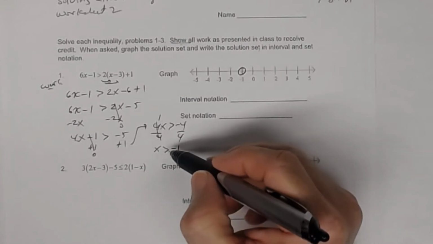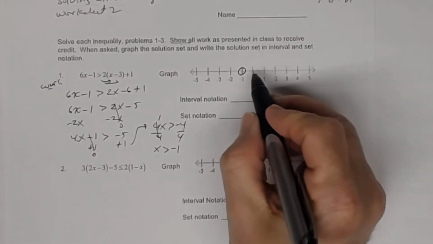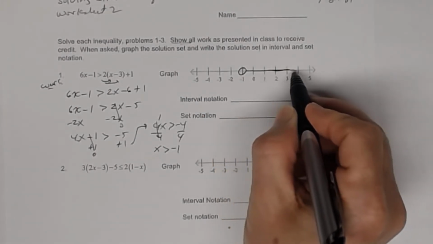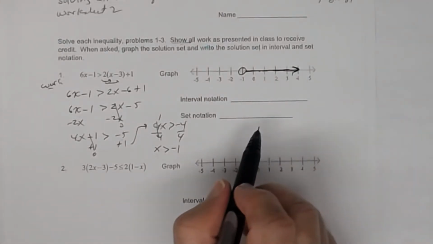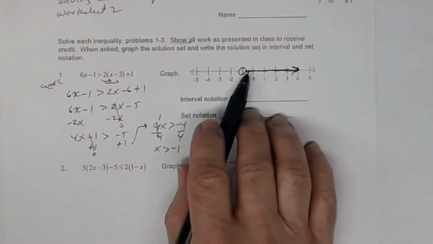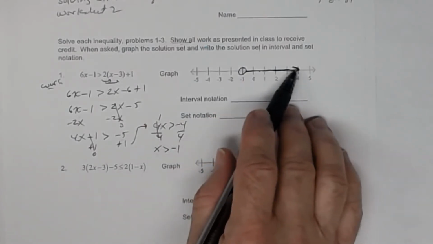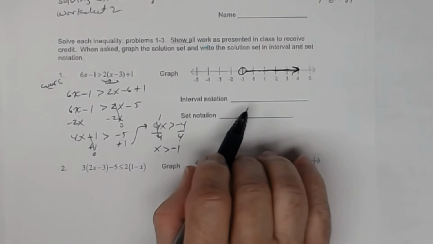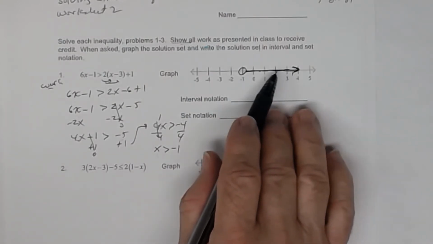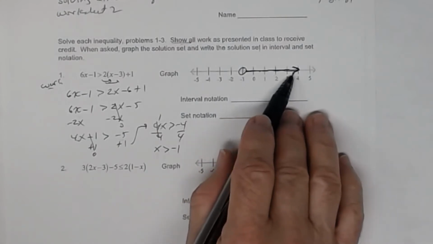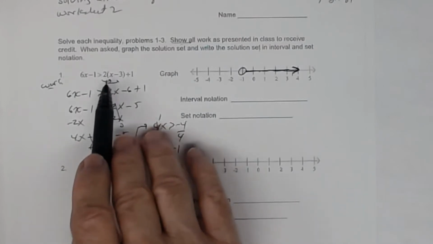Then we're going to graph every real number that's greater than negative 1. So the graph of the solution will be this. All right, don't forget your arrow though. You need an arrow on that side. So any real number to the right of negative 1, all these decimals, all these fractions, every rational number greater than negative 1, every irrational number greater than negative 1, is a solution to the original inequality.